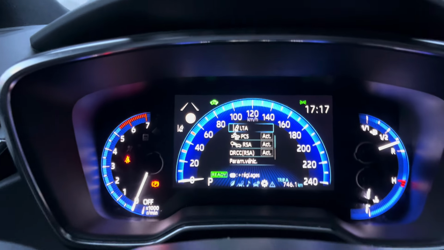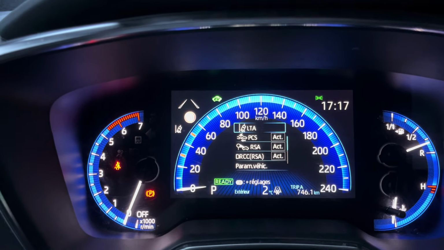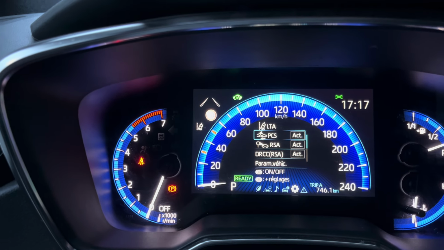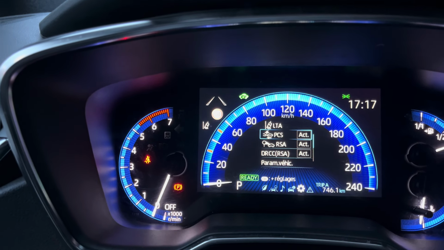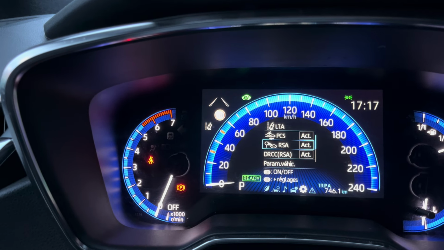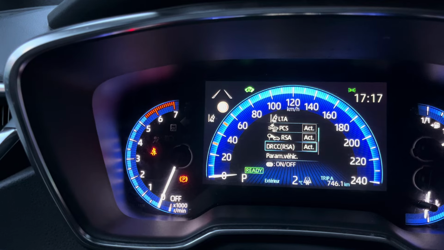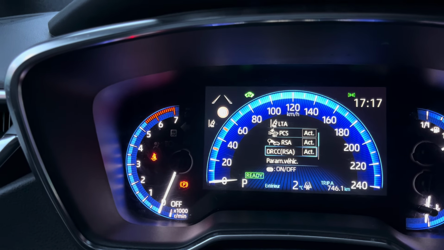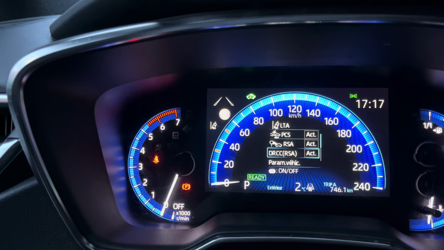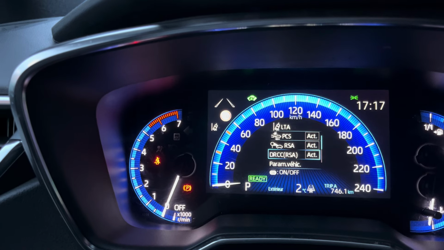So just search and look for settings, and then once you're here in the settings, you're going to find LTA, PCA. Here you're going to find RSA, and then here, as you can see guys, you're going to find DRCC, and basically this is the option we're looking for. This means dynamic radar cruise control.